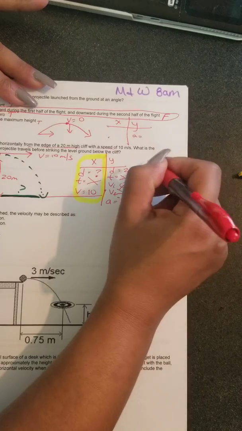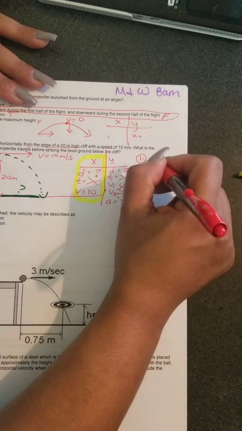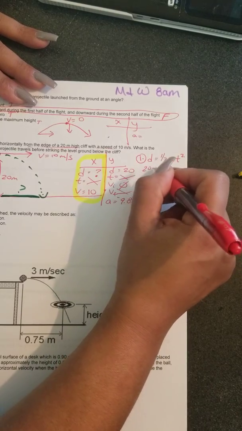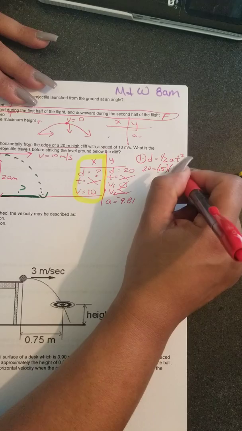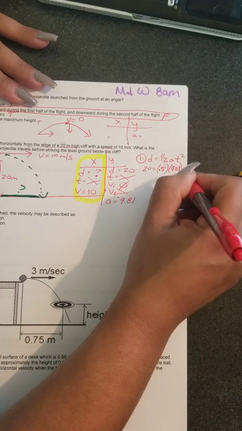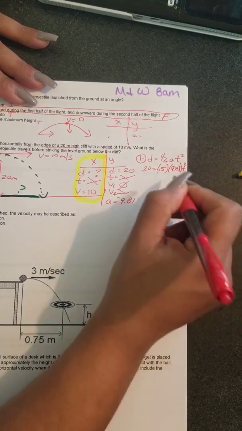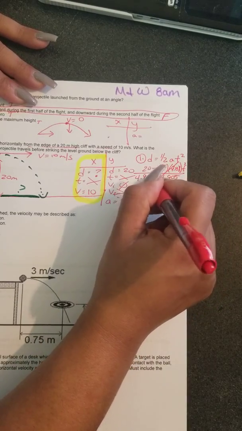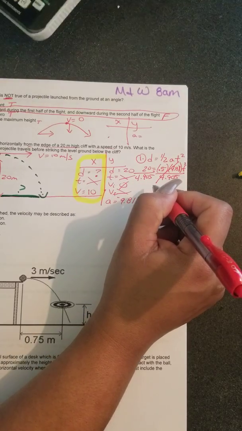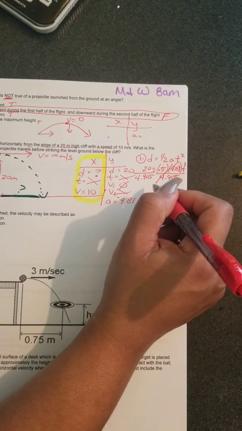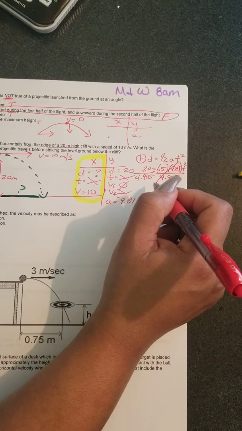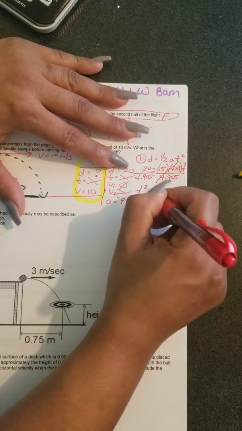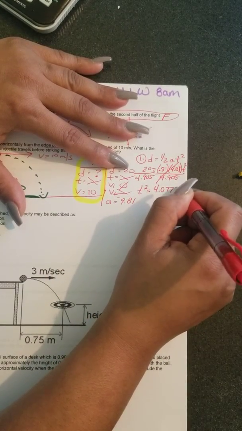I'm going to go ahead and call this number 1 because it's a two-step problem. D equals 1/2 AT squared. 20 equals 1/2 times 9.81 times T squared. Divided by 4.905, that cancels. Divided by 4.905. 20 divided by 4.905, T squared comes out to 4.0775.